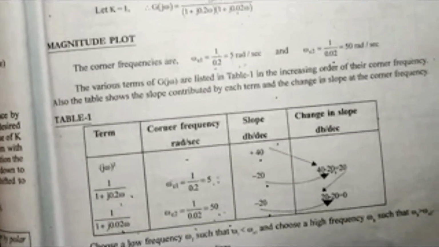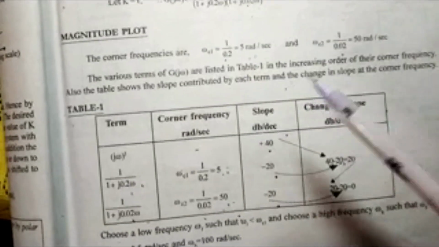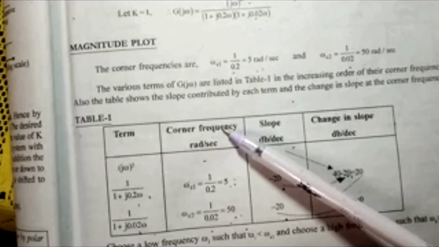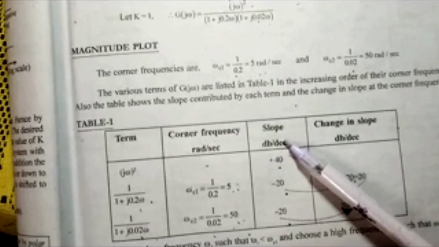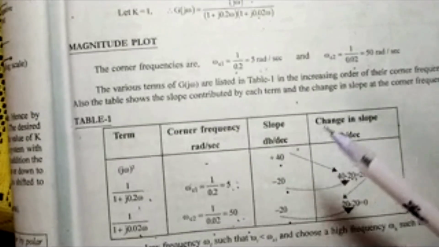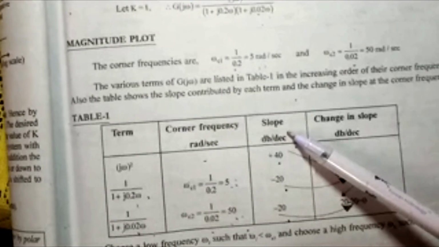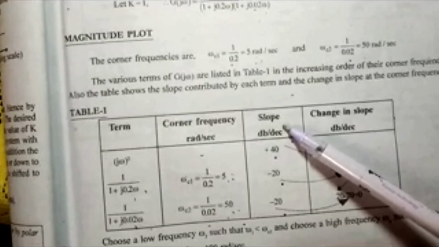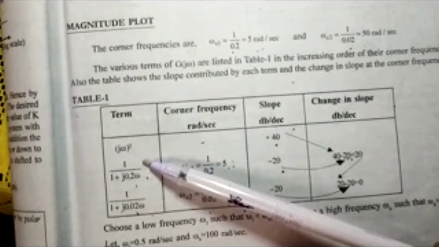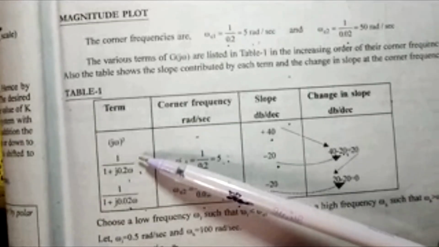After getting the corner frequencies, we are going to prepare a table consisting of 4 columns. The first one is the term, the second column is corner frequency, the third one is slope, and the next one is change in slope. Remember the units for corner frequency are radian per second and for slope are dB per decade. Because the value of k is 1, the first term will be the derivative factor.